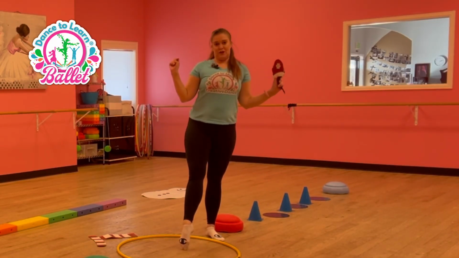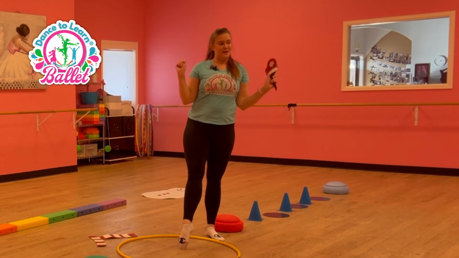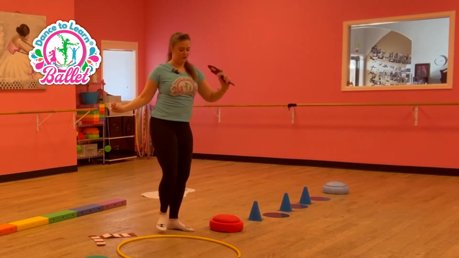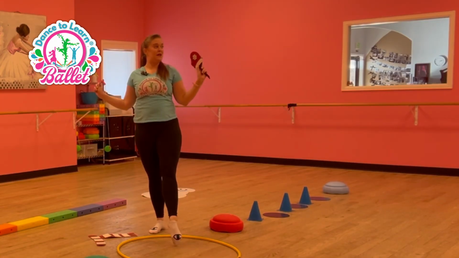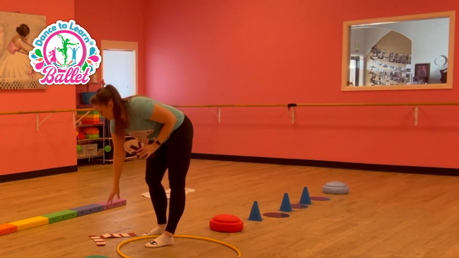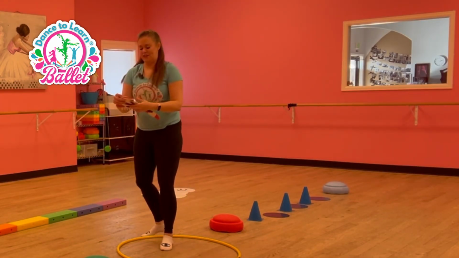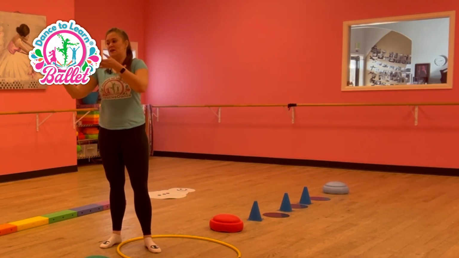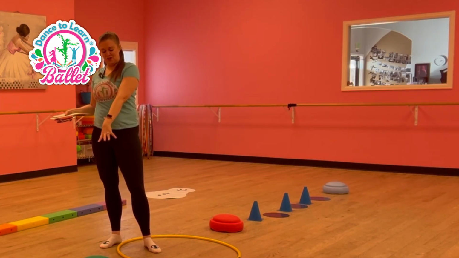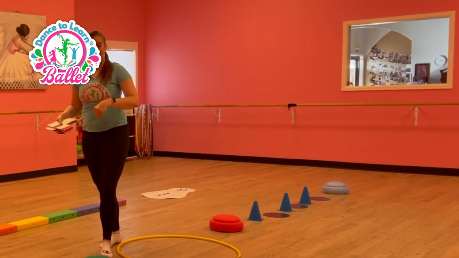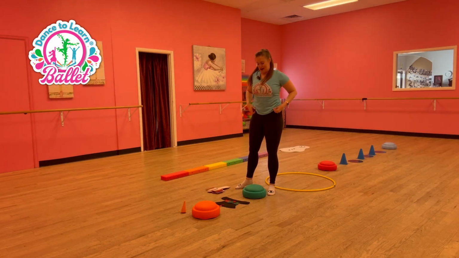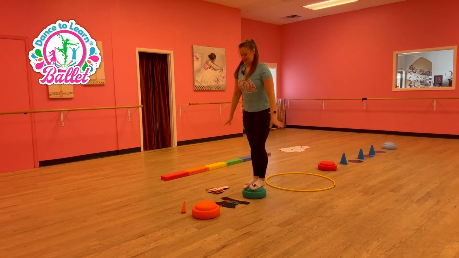Scarf, we're going to do just a piqué turn in the hula hoop, and then our other foot, piqué turn in the hula hoop, and then they get to pick up their scarf. Now they have tiny little hands, so I usually walk with them and I take all of their items so they can just focus on their balancing. They're going to put their hat on our green station.